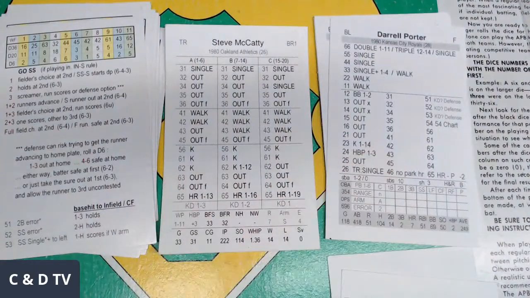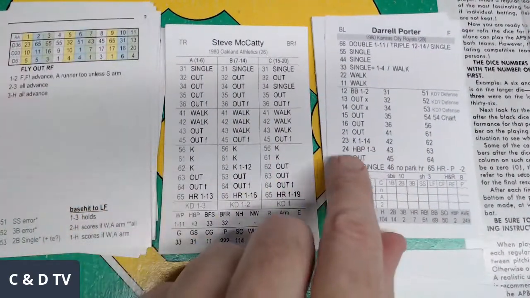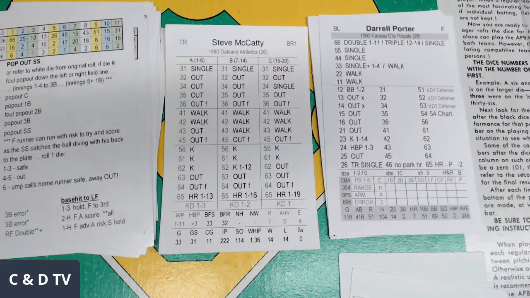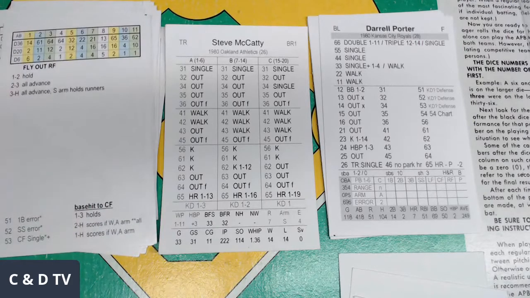All right, Darrell Porter. Here's a pitch. That's a 23. A 23 is a 1-14K, and it's a 16. So it's going to be some other kind of an out. It's going to be a 2, which is a fly ball to center field. Runners will advance. Runners hold. Runner on third can score. FA can score.